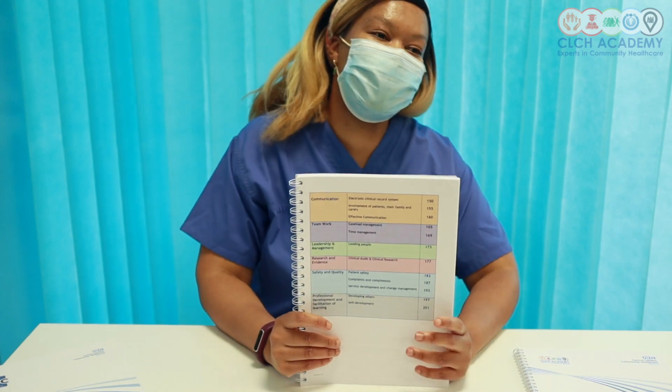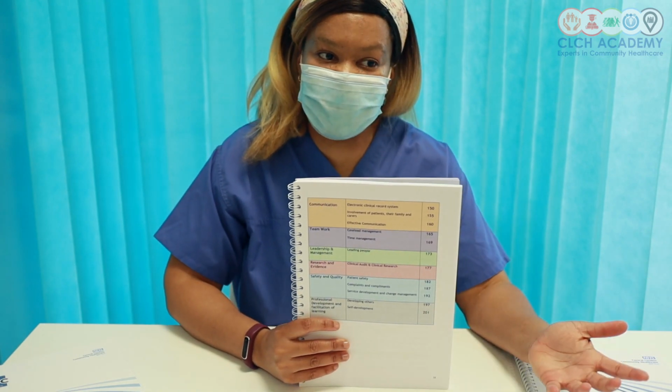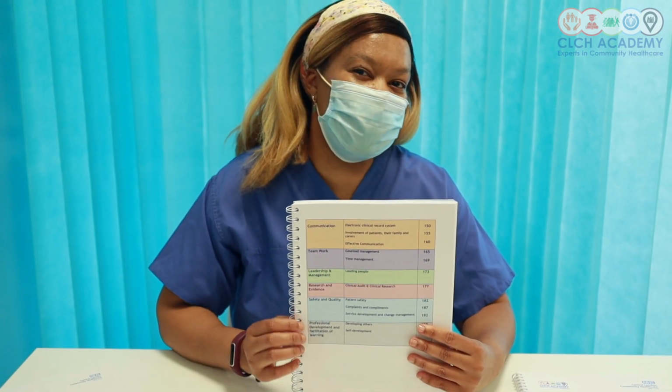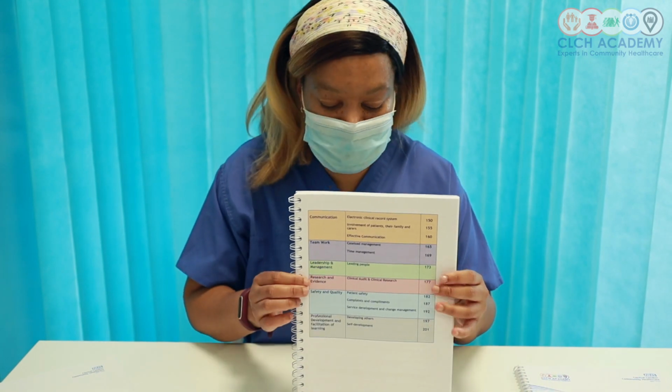A little bit about leadership and management. We all understand that leadership and management is not specific to senior managers or mid-level managers only. We are all managing our own caseloads, and we are all demonstrating leadership actively in our day-to-day activities. So leadership and management covers pretty much everyone. However, in terms of being responsible for a team, that might be at a more advanced or senior level.